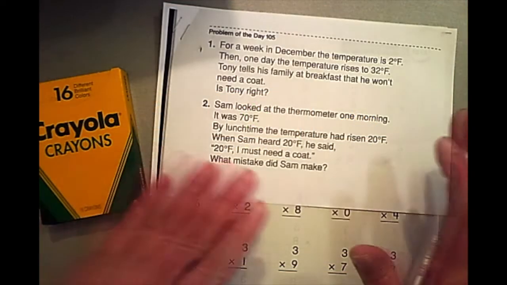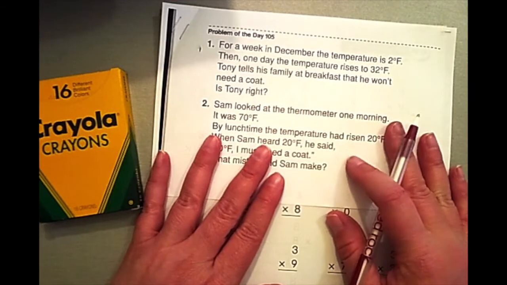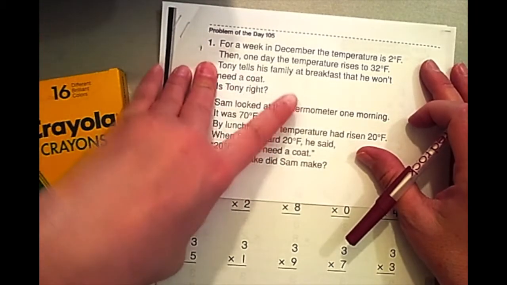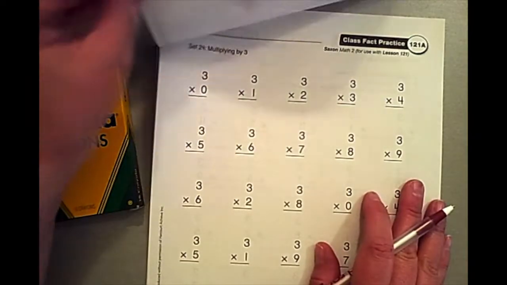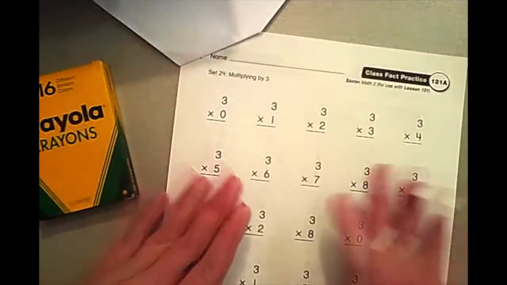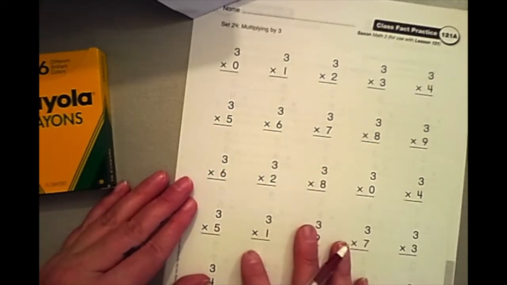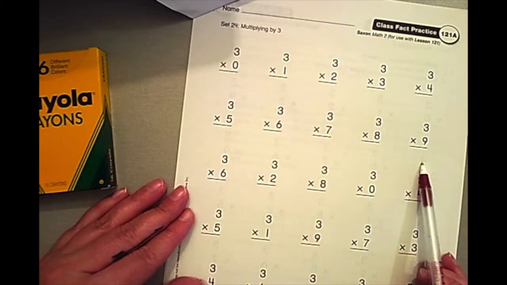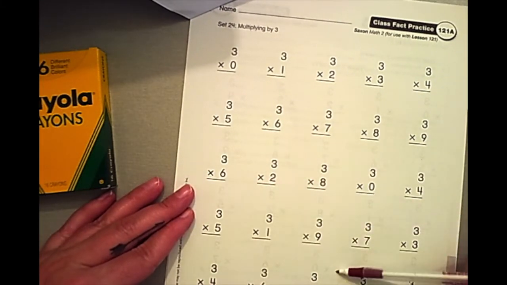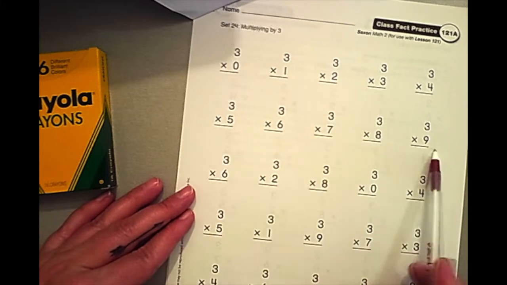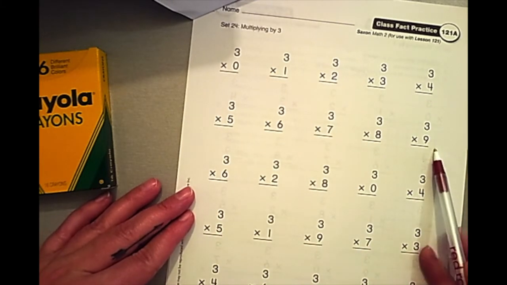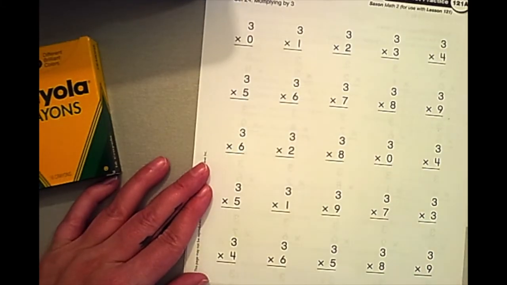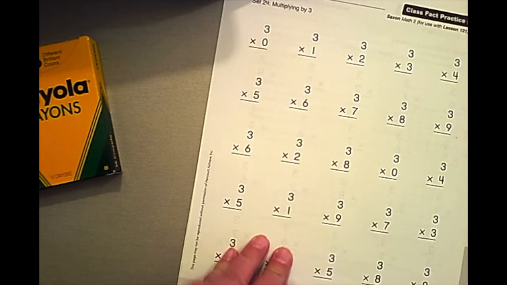Okay guys, so we have our math lesson 121. You have your problem of the day. And we are going to be practicing our times threes now. So this is something that you guys can do. If you notice, it goes in order of counting by threes, and then here is mixed. So my suggestion is you do these 10 first and then go over the rest of them. Same with the other side. And really start trying to learn your times threes.